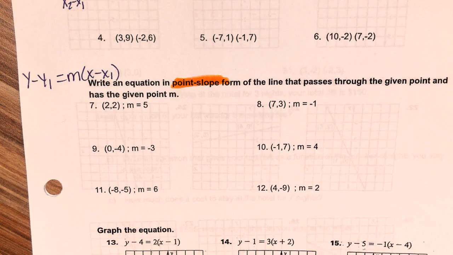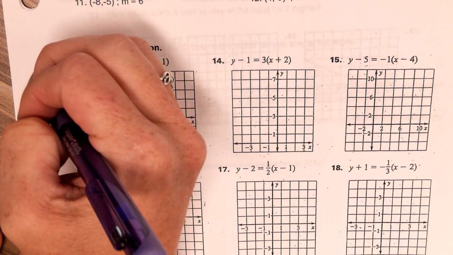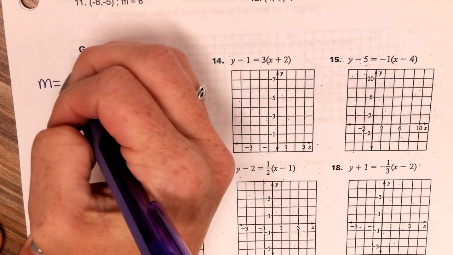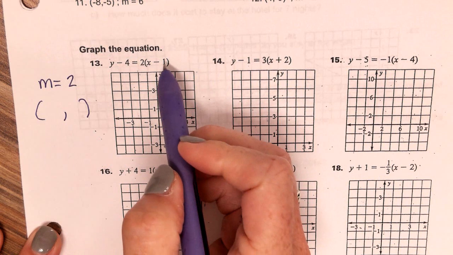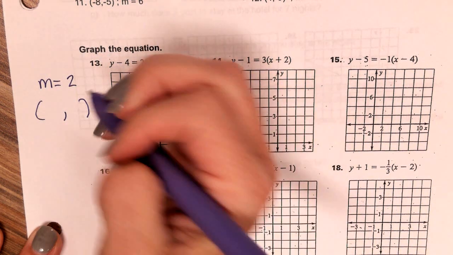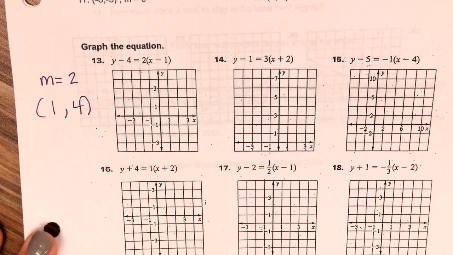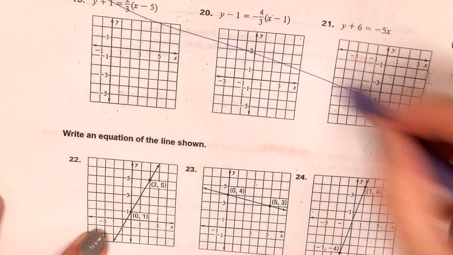Okay, at the bottom, it wants you to graph the equation. They gave you the equation in point-slope form, so you need to identify the slope. So what's the slope of number 13? 2. And you're going to identify the coordinate that they gave you. They gave you the opposite of the x value, so what's the opposite of negative 1? And what's the opposite of negative 4? Positive 4. Okay, I'm going to leave out 19 through 21, so just cross that out.